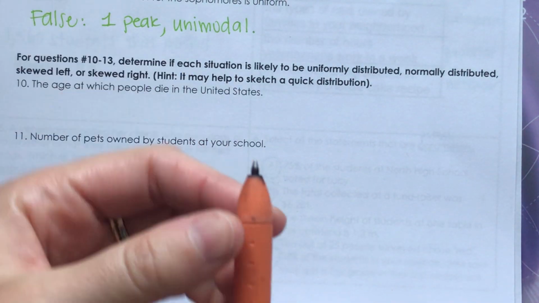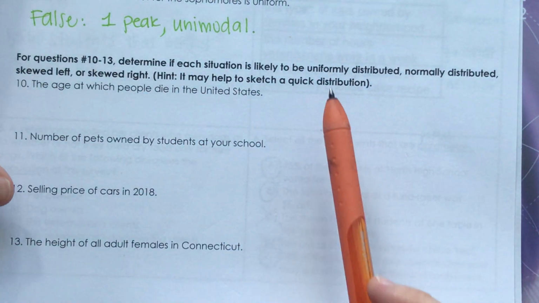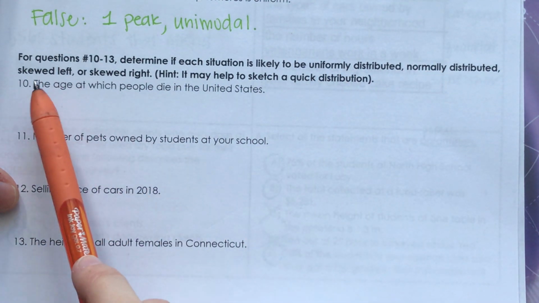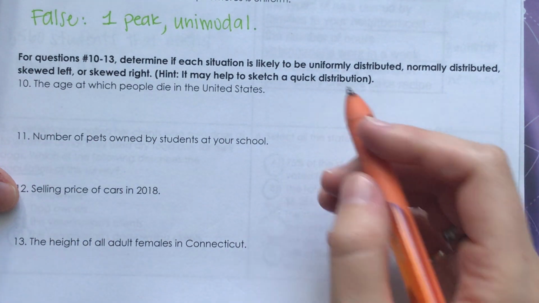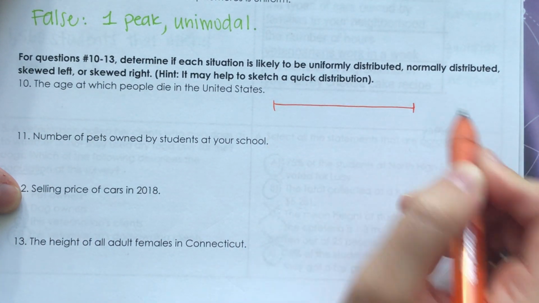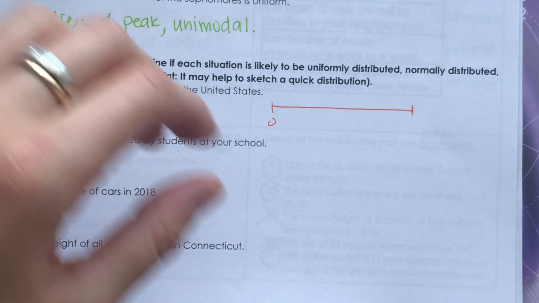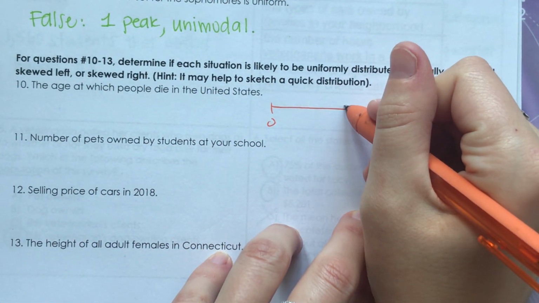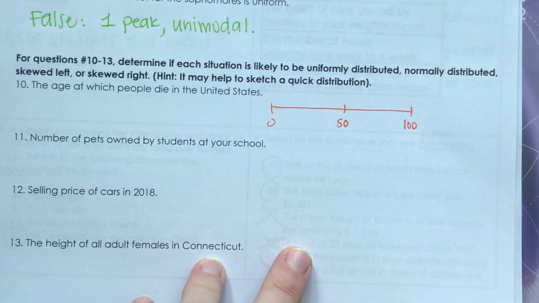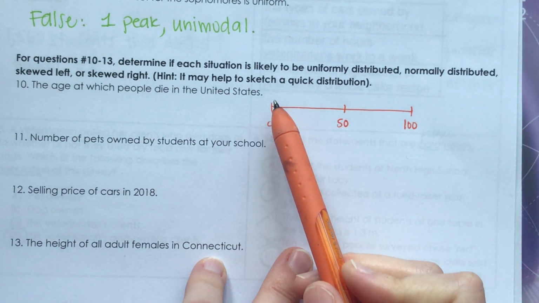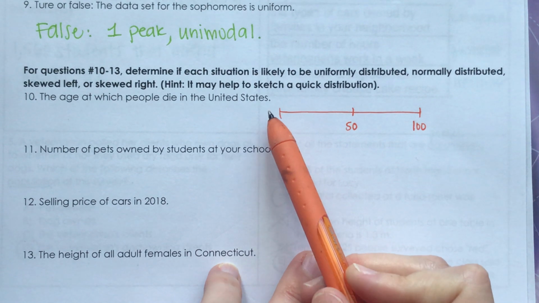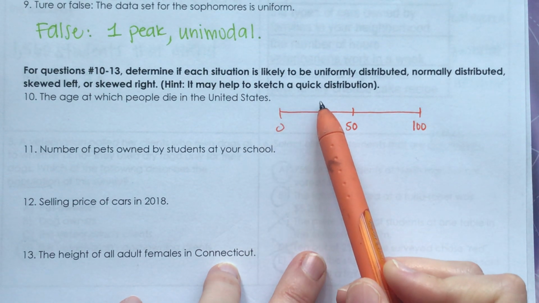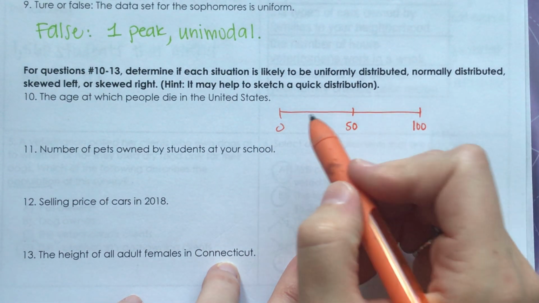The age at which people die in the United States. I want to know if it's uniformly, normally, or skewed data. So let's think about it logically, right? We'll say most people live to be in their, we'll say 100. You're born, then you grow older, and then people start to die.